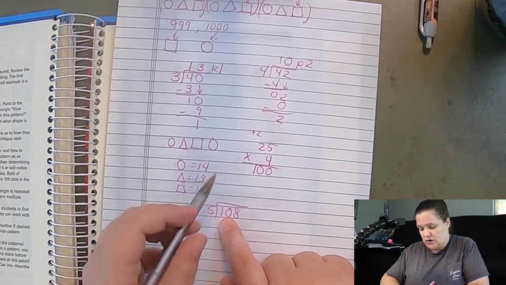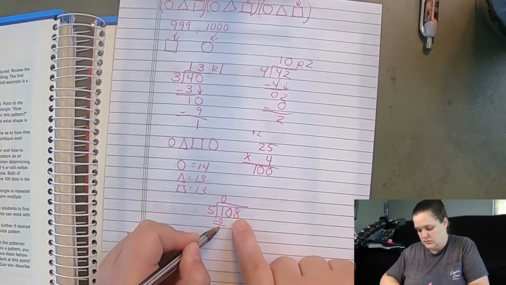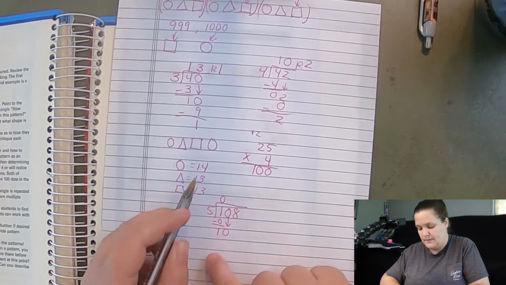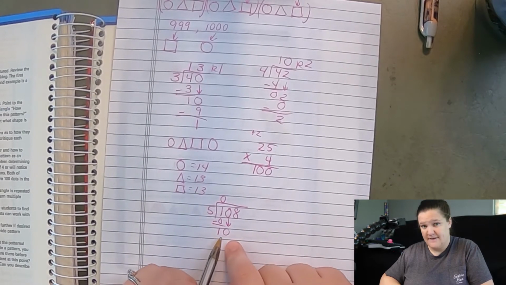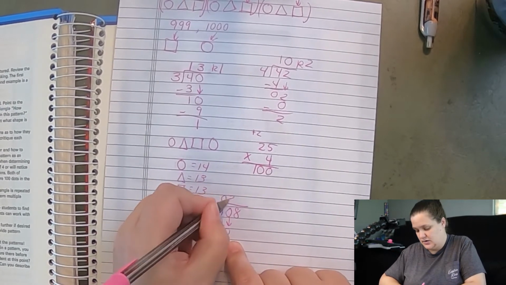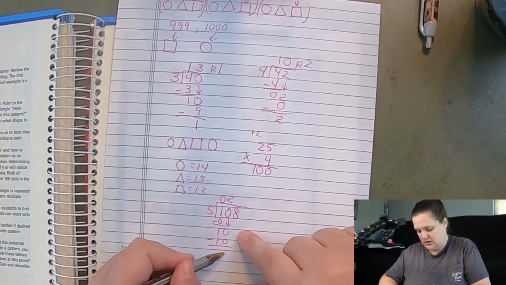So 5 can't go into 1. 5 times nothing will equal 1. So that's 1. Bring down our 0. 5 can go into 10. It's a multiple of 5. It can go in twice. All right. 5 times 2 is 10. Then we subtract, leaving us with 0.